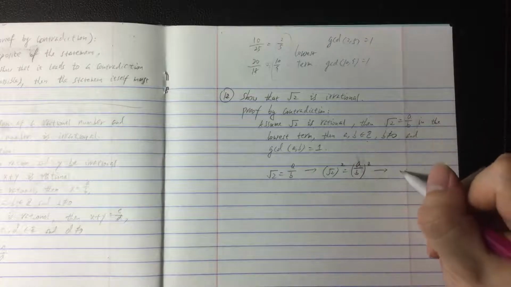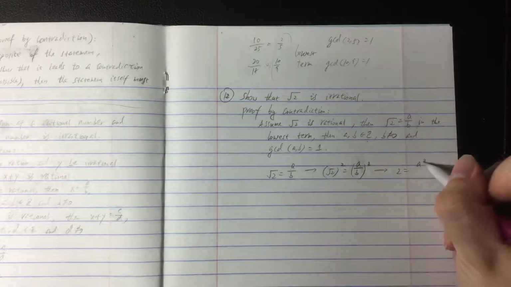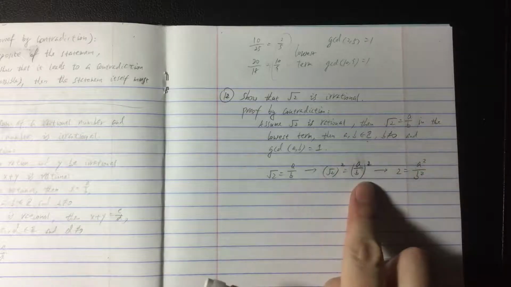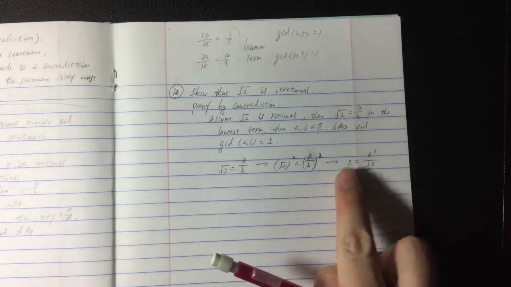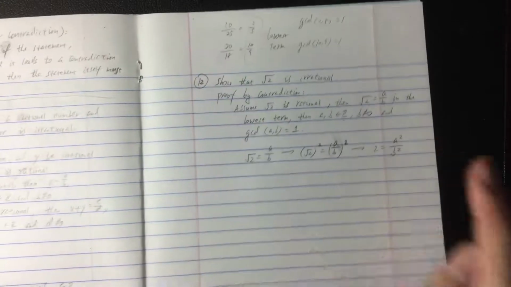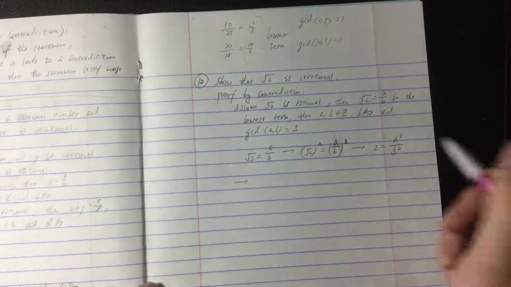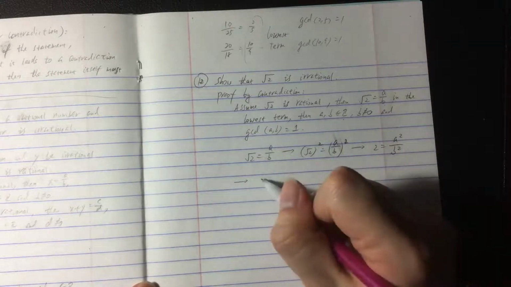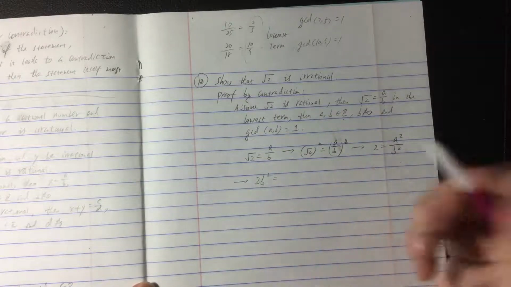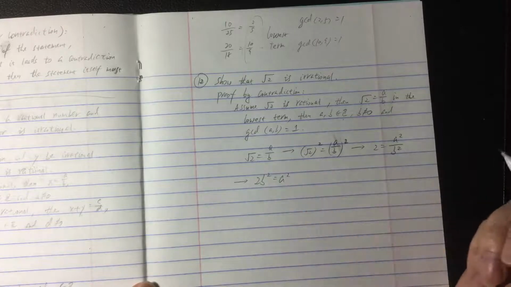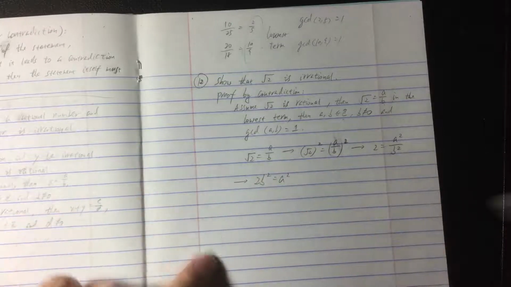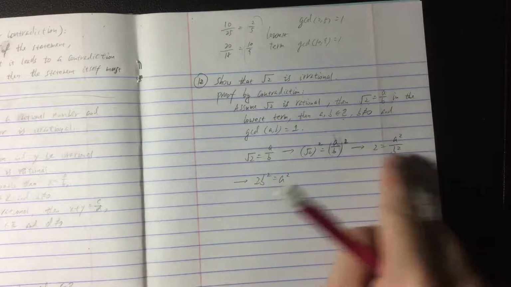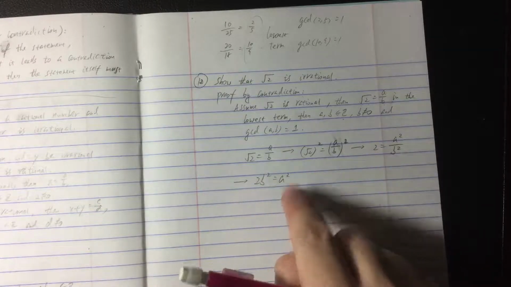Which means 2 equals a squared over b squared. If I square both sides, I get 2 equal to a squared over b squared. Then, if I multiply both sides by b squared, I have 2b squared equal to a squared.